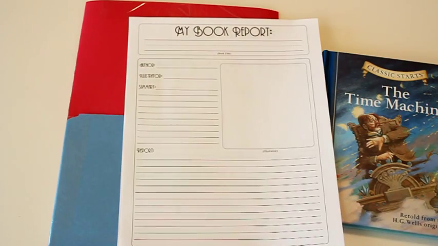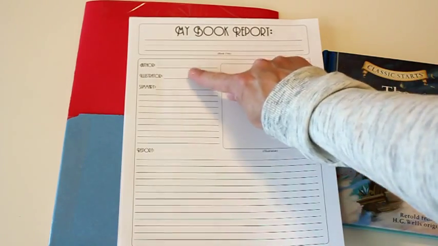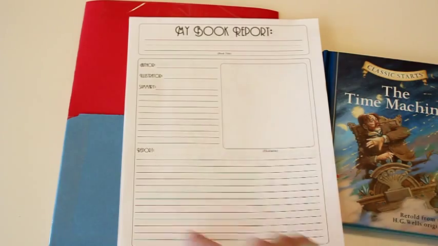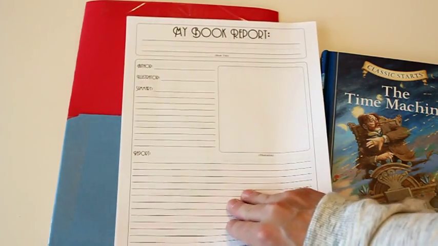And then, of course, they'll all complete a final book report where they're listing the author, the illustrator, the summary of the story, and then their report or their opinion of what they think about it.